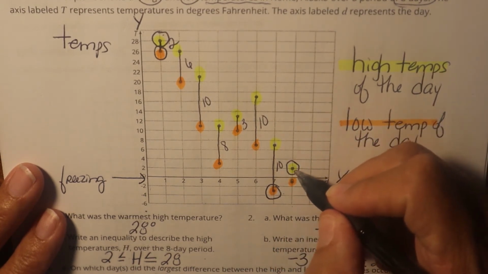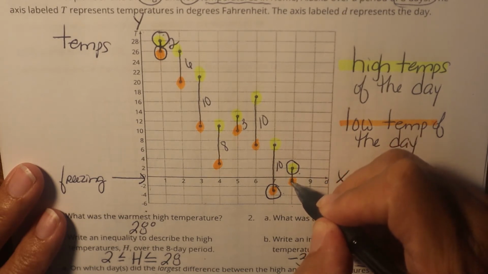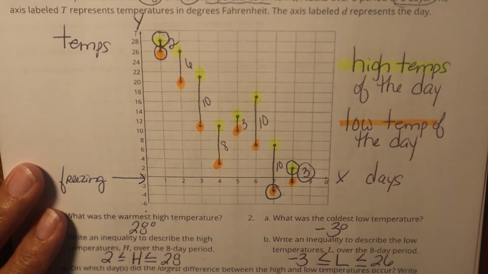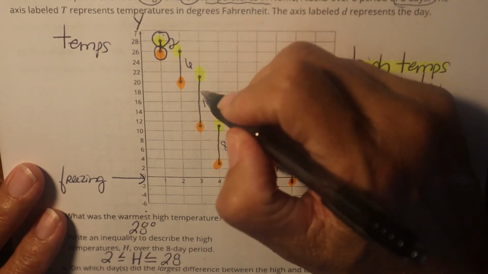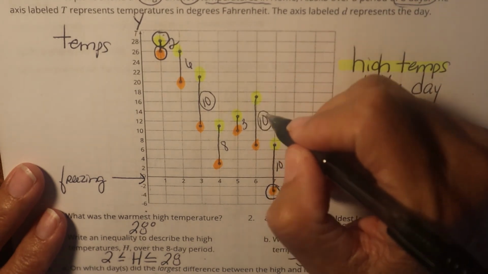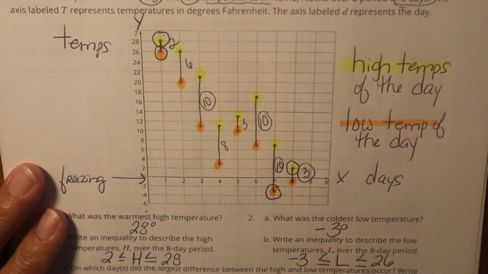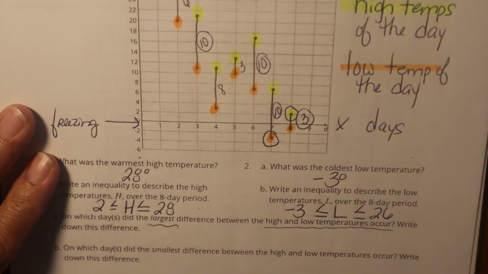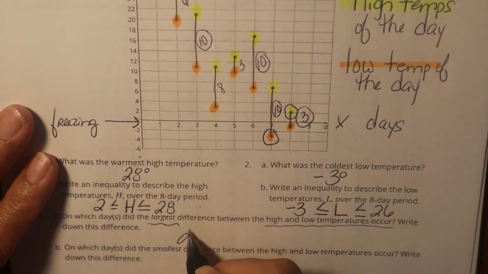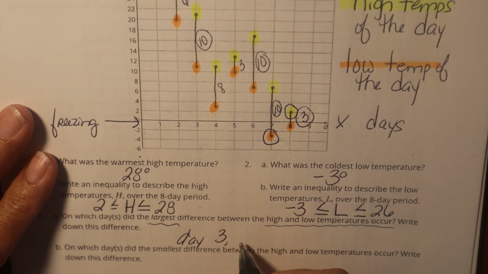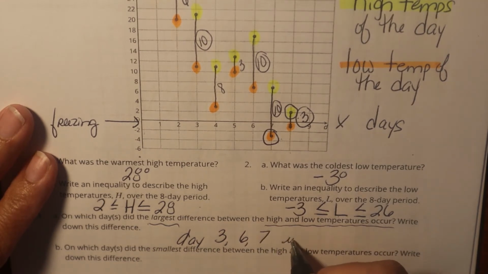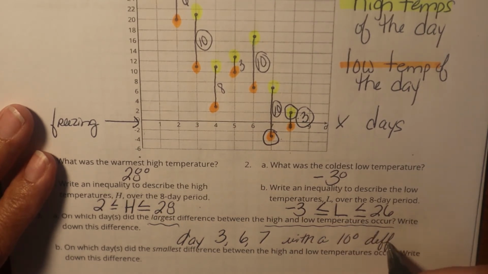And lastly, on day 8, we start at 2 degrees. We ended at 1 degree. That's a 3-degree difference. Okay, so now which days had the largest? Well, I see there was a 10-degree difference there, a 10-degree difference there, and a 10-degree difference there. So I actually had 3 days. That occurred on day 3, day 6, and day 7 with a 10-degree difference.